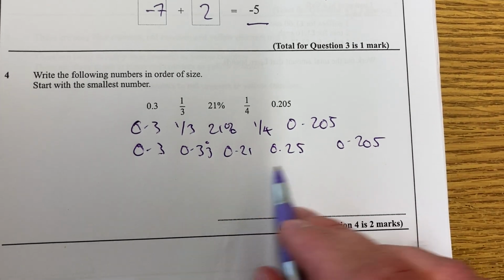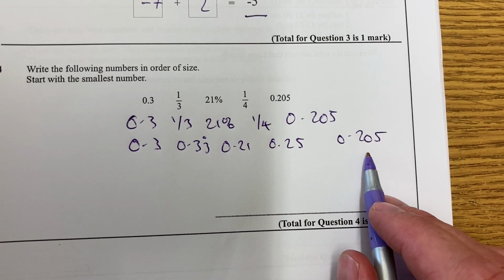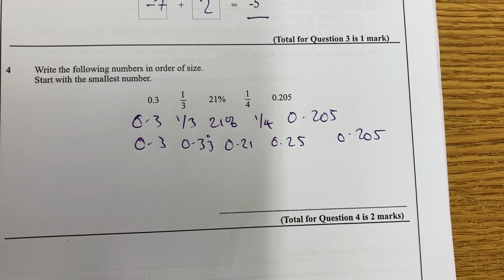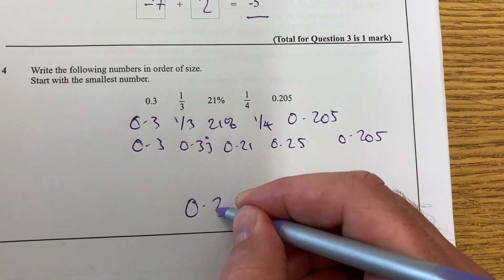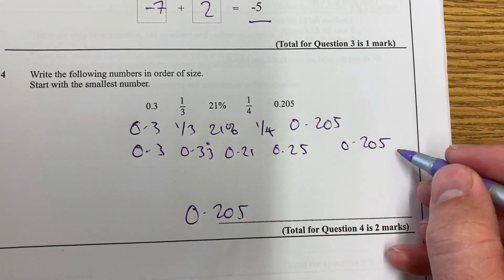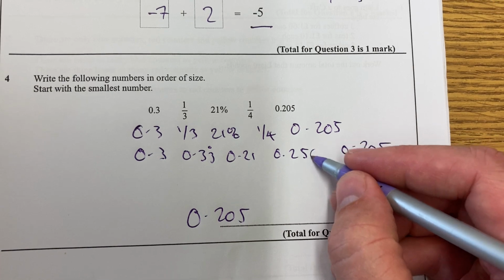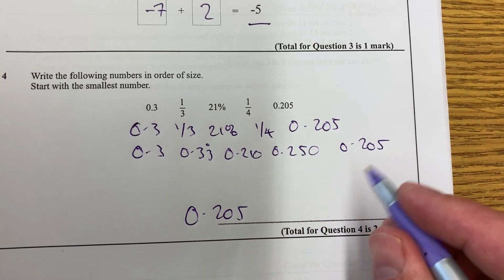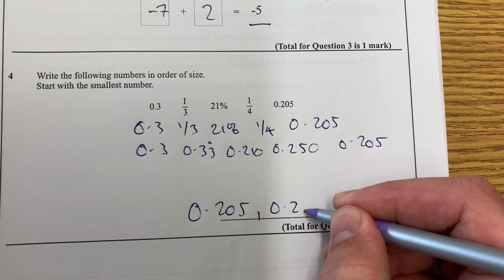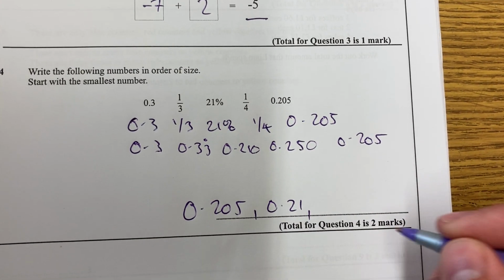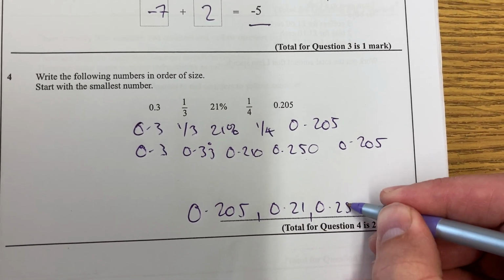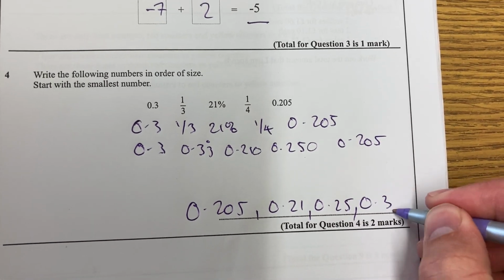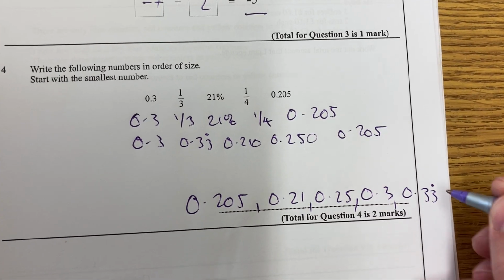So I look at these numbers and think which is the smallest. It'll be 0.205. Don't think of that as 205 bigger than that. Think about the place value. If you put a 0 in there, you'll see that those are bigger than that. Then 0.21, then 0.25, then 0.3, and then 0.33 recurring is the biggest.